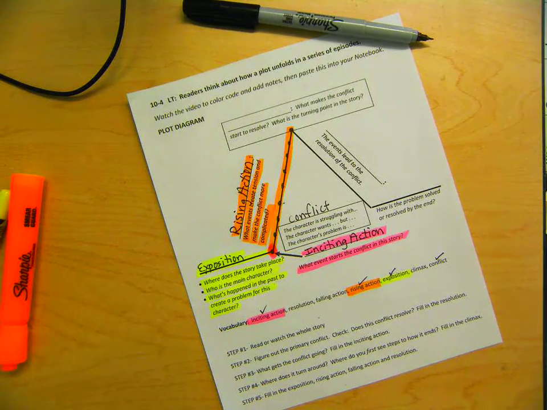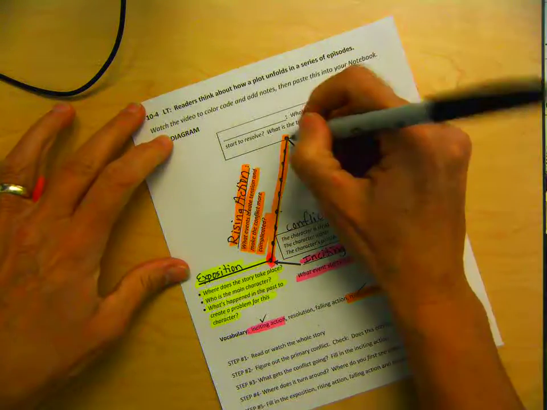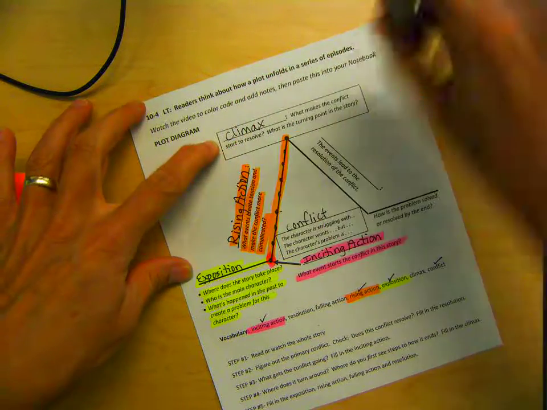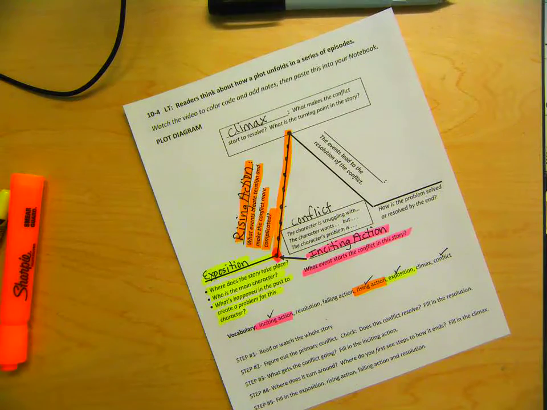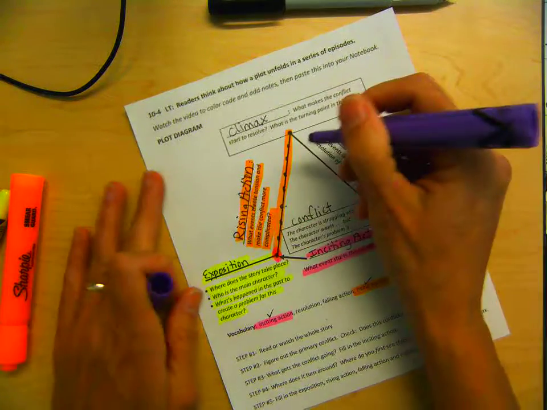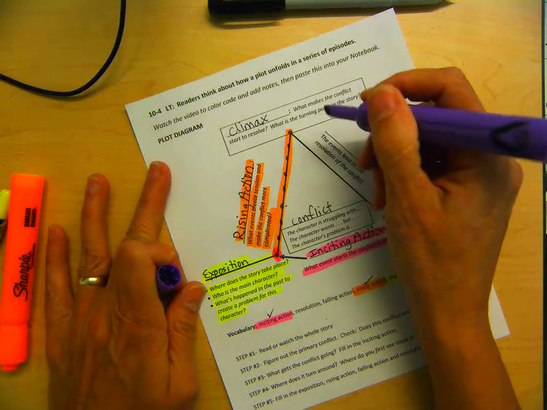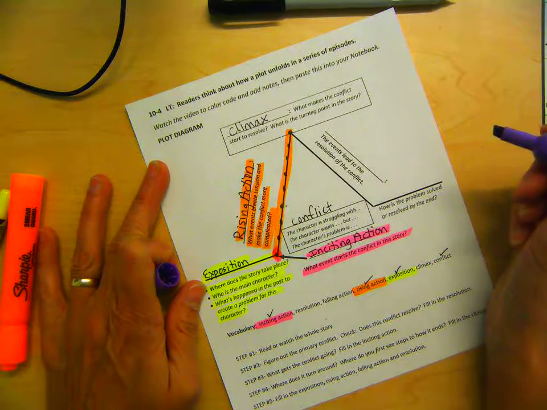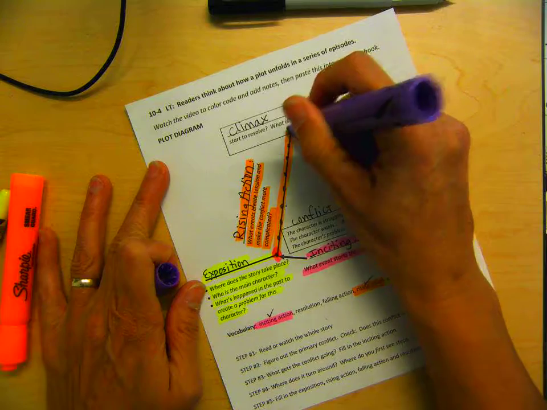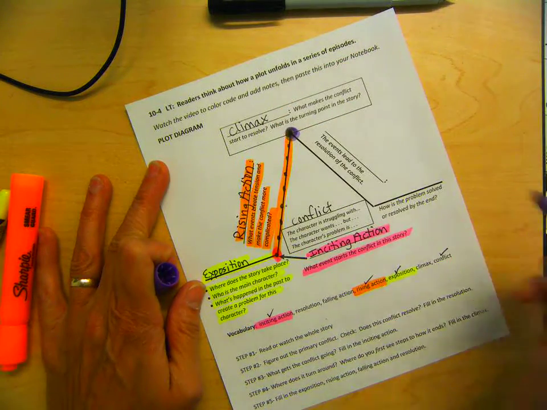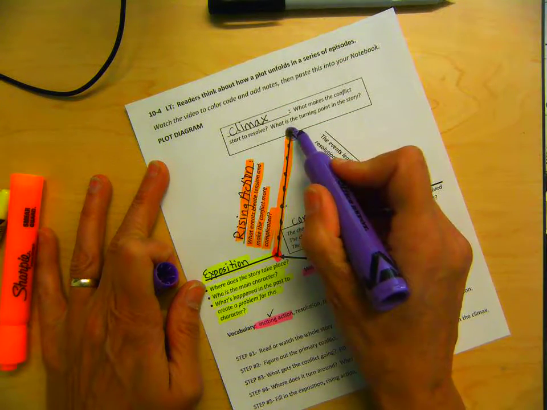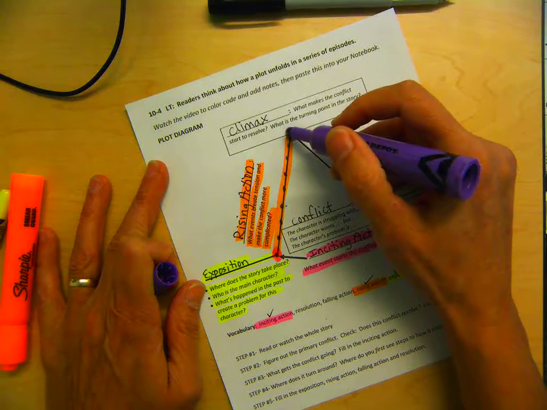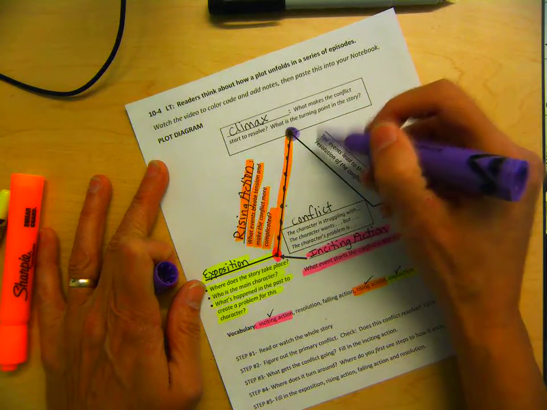Then there's the climax of the story. The climax is the tippy top of the mountain. Some people think the climax is the most exciting part of the story. It might be the most exciting part of the story, but that's not what makes it the climax. What makes it the climax is it's the turning point. It's the point where that conflict goes from getting worse and worse to starting to get better.